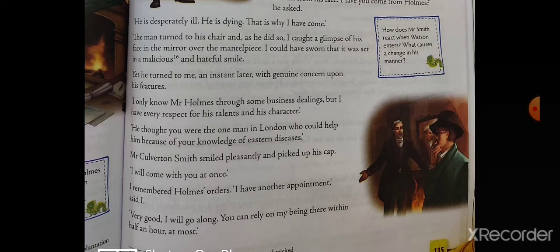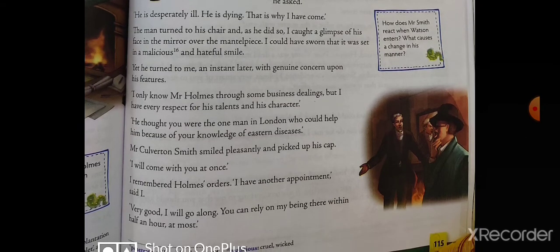Yet he turned to me an instant later with genuine concern upon his features. I only know Mr. Holmes through some business dealings, but I have every respect for his talents and his character. He thought you were the one man in London who could help him because of your knowledge of Eastern diseases. Mr. Culverton Smith smiled pleasantly and picked up his cap. I will come with you at once.